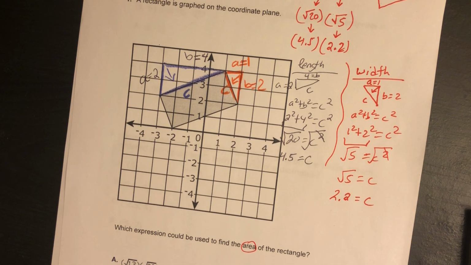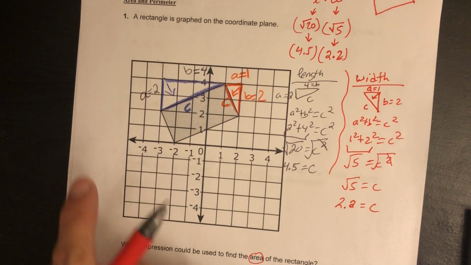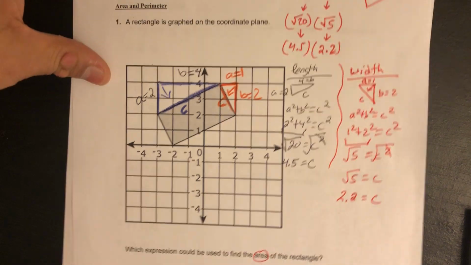So anyways, there's, I believe, 2 problems on the SchoolNet assignment that are asking you to find the area and the perimeter. So if you have any questions about that, let me know.